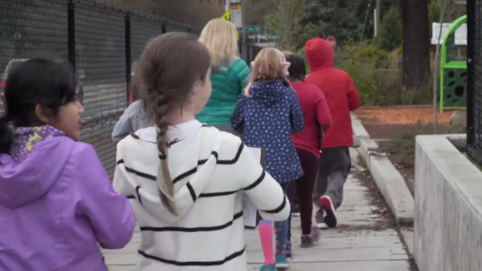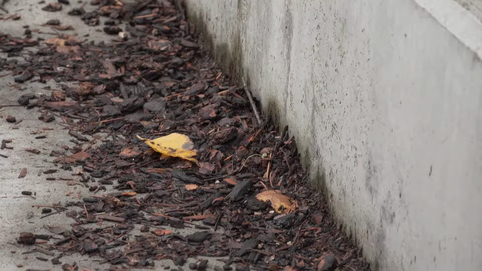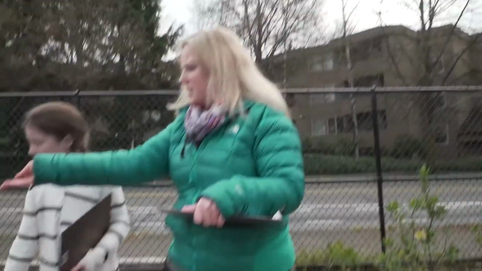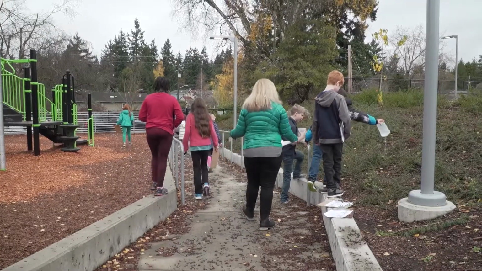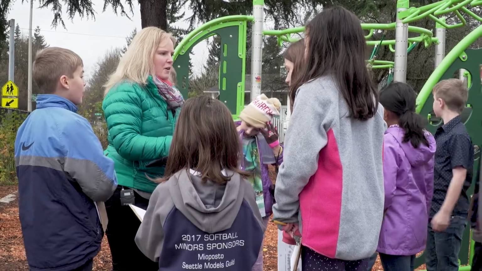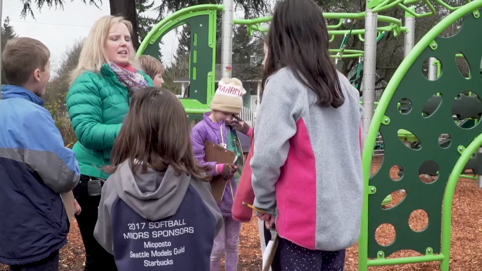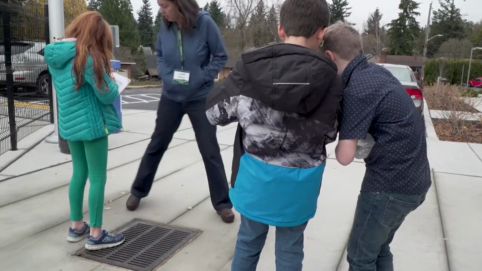Do you guys observe anything right here? So did you notice that there's this erosion where this soil is getting washed onto the sidewalk? And do you think it's coming from here? You all look for one more thing in this area before we go back inside. Do you observe any storm drains? Another one.